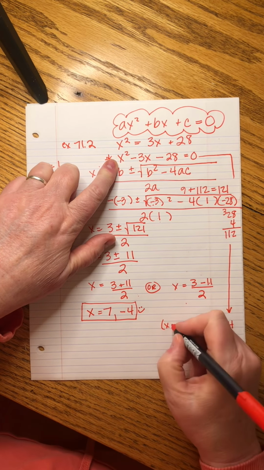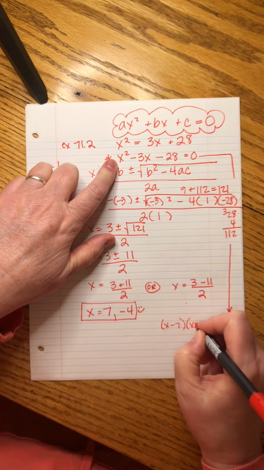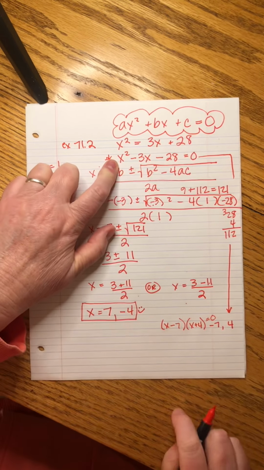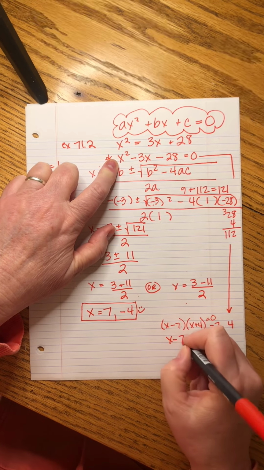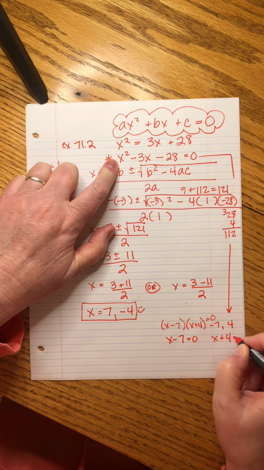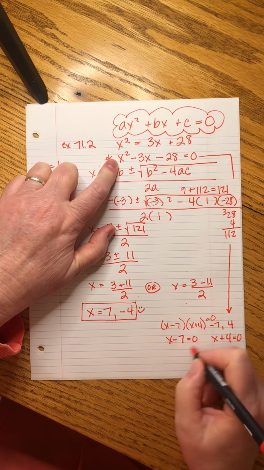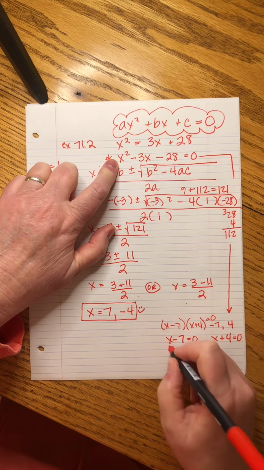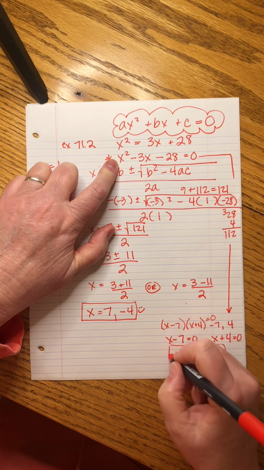X minus 7, x plus 4, equals 0, which means either x minus 7 equals 0 or x plus 4 equals 0. And now we swim that across and we get x equals 7 and -4, which is exactly the same.